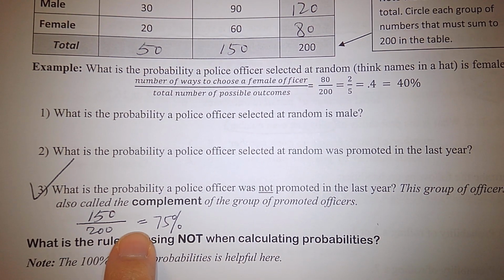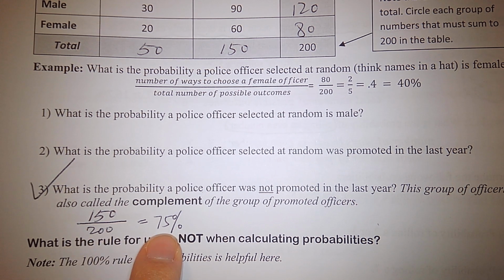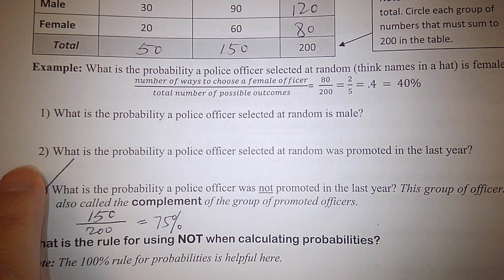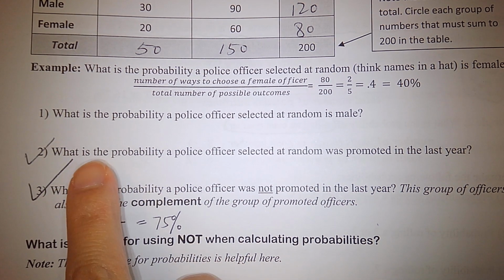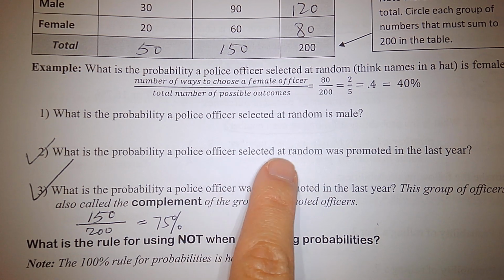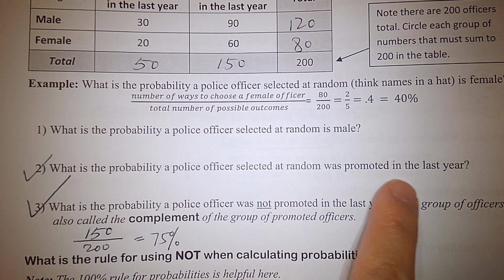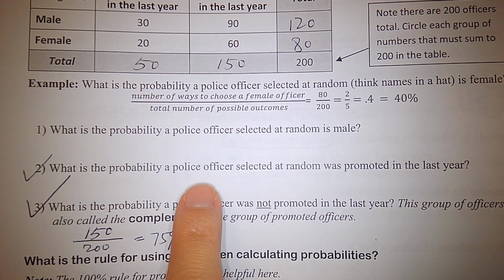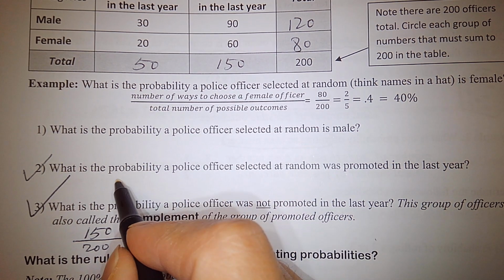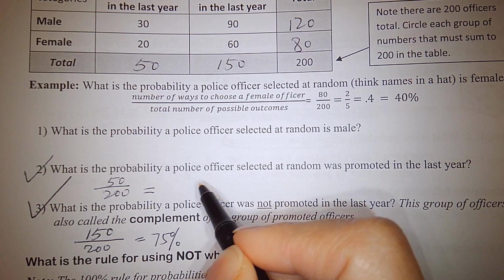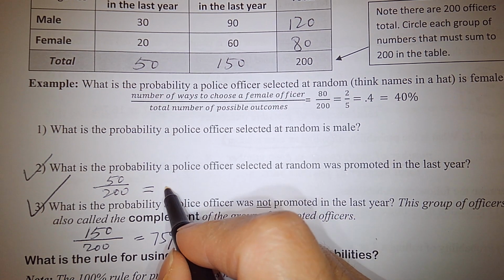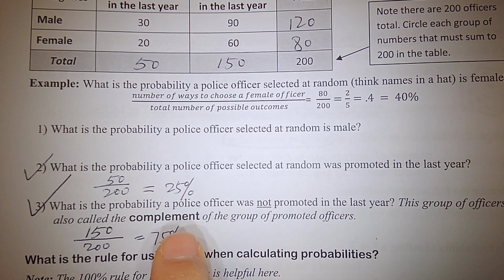So this is one way to do it. This is the most straightforward way. Do you have another way to do the problem? Let's try question 2 as well. What is the probability a police officer selected at random was promoted last year? What is the chance? 50 divided by 200 gives us what? 0.25, that's 25%, right?